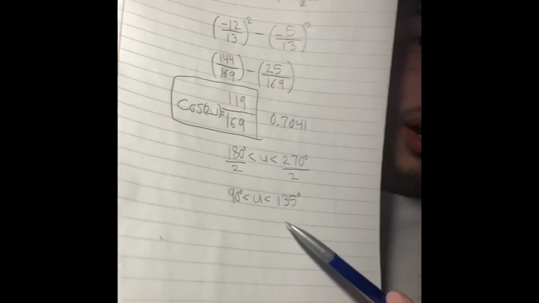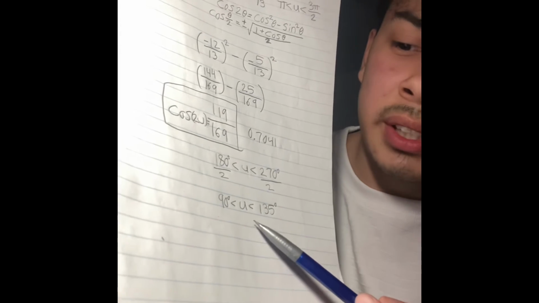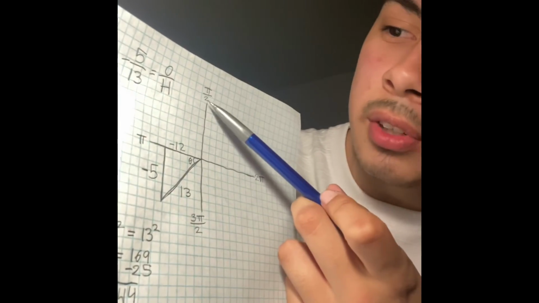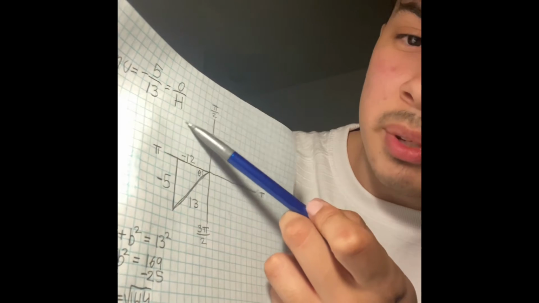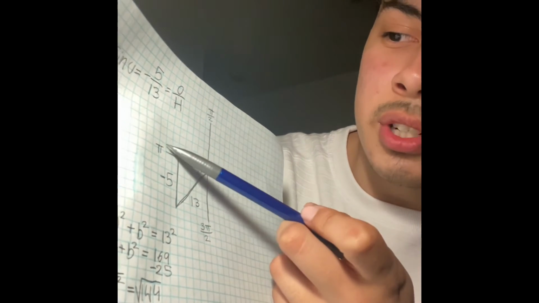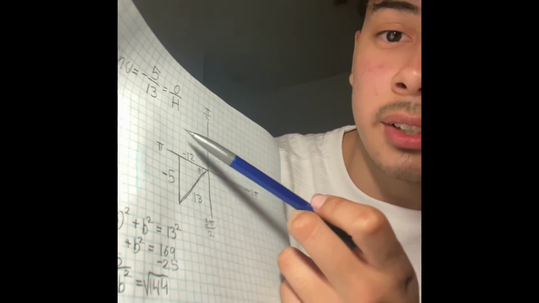So 180 over 2 just becomes 90 degrees, and 270 over 2 just becomes 135 degrees. Okay, so now we have these new values of where our angle is. So that actually lands in quadrant 2. So 90 degrees would be right here, pi over 2, and then 135 degrees would be about right here, but not onto the third quadrant. So it would be in the second quadrant right around here.